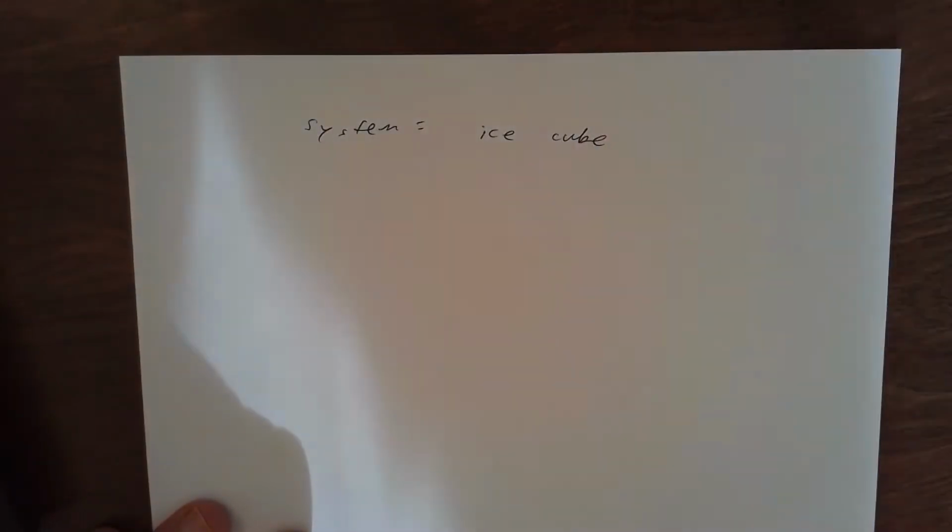I'm going to try to focus this right now. There we go. Well, that's not very good. Try manual focus. That's a little better.